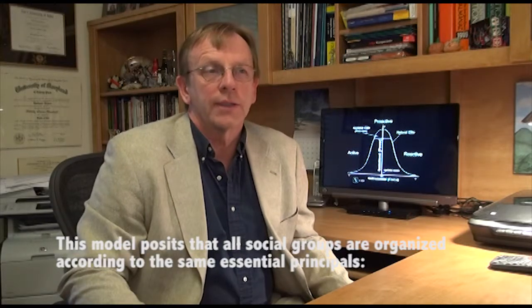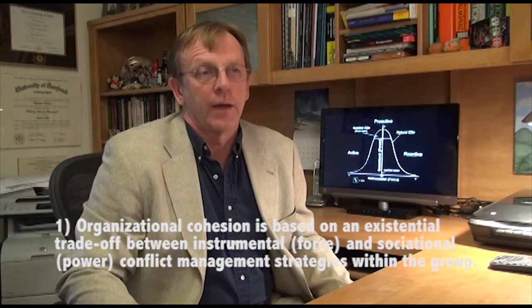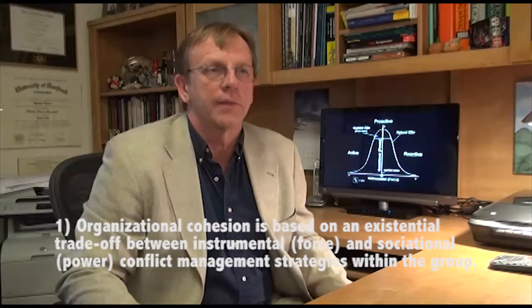So to summarize, the social identity group model is the basic building block of far more complex societal systems. And it's universal to all societal systems. This model posits that all social groups are organized according to the same essential principles. Number one, organizational cohesion is based on an existential trade-off between instrumental strategies and sociational strategies within the group. And this applies only to relationships with members within the group. And we'll get into intergroup relations later in this sequence.